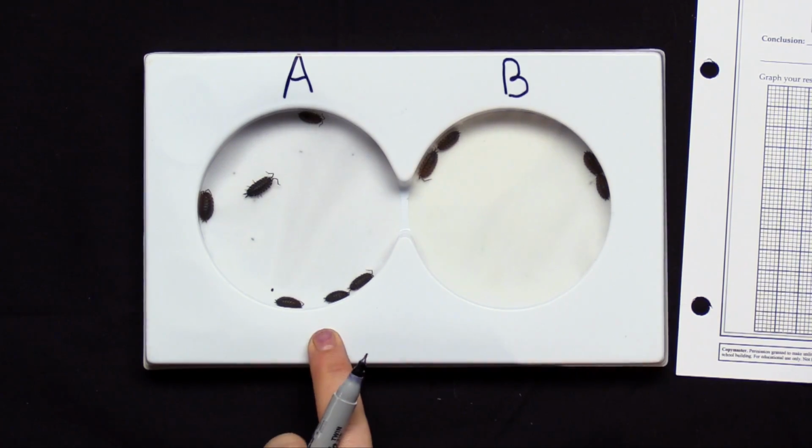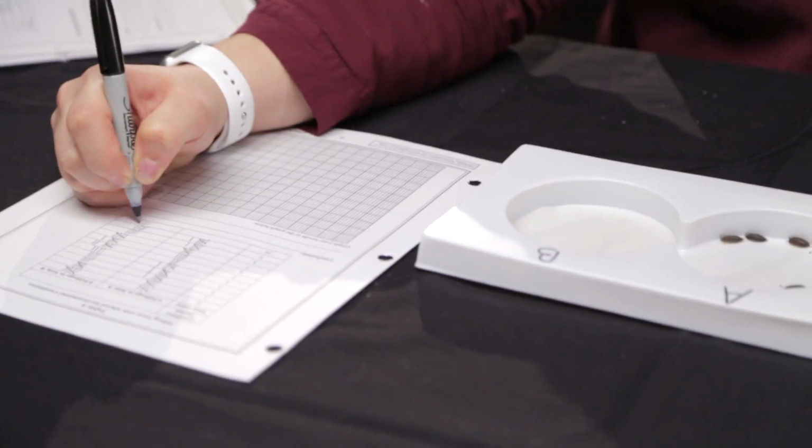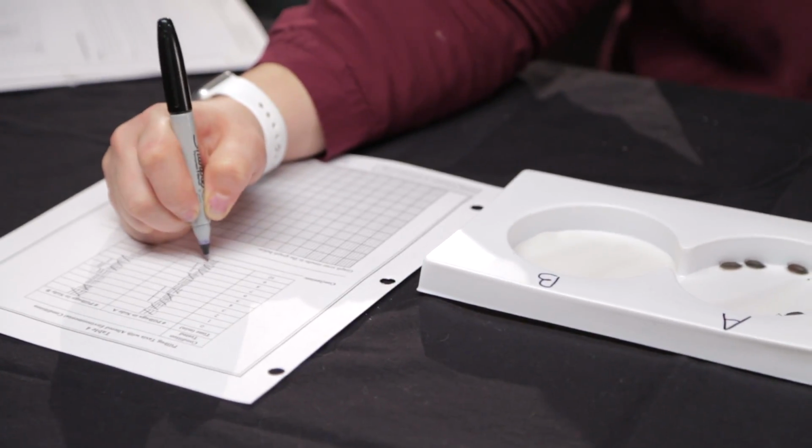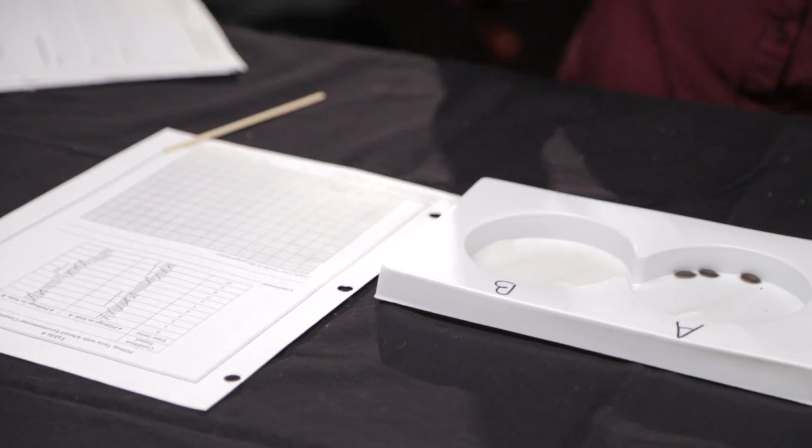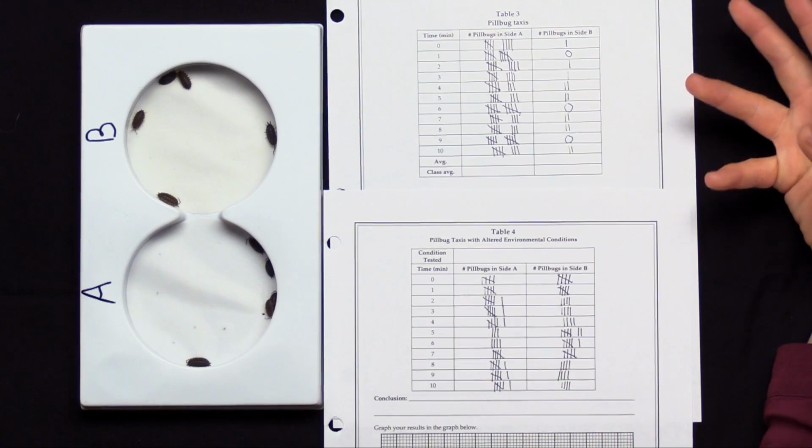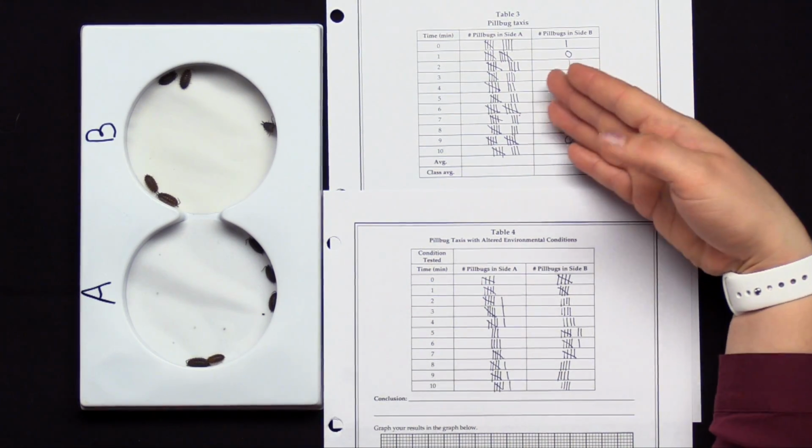Our very last measurement, it looks like 6 remained in part A and 4 remained in B, and they've kind of settled into their pattern. So now we can observe our data and see if our hypothesis was right or not. Looking at our results, it appears when we were just observing the pill bugs' kinesis and just their generalized movement, it looks like they preferred side A.